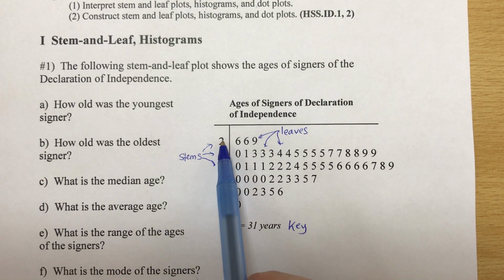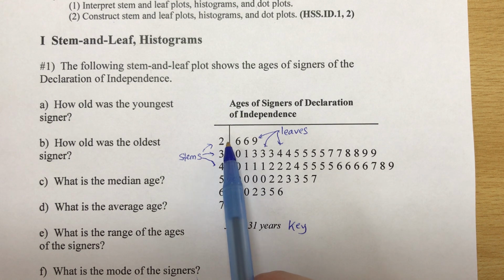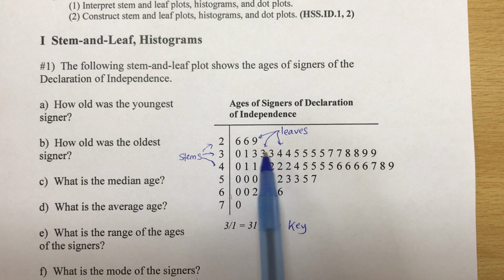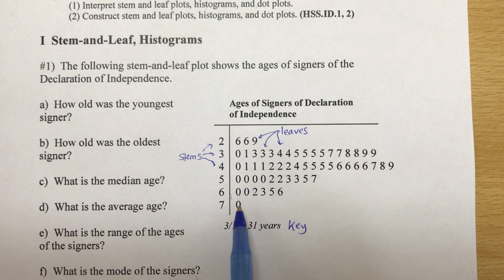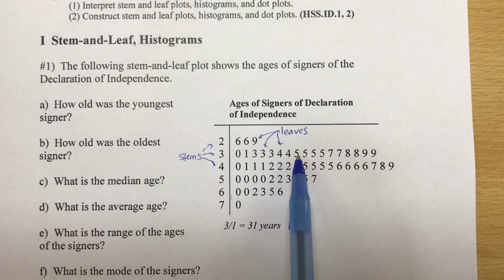So when I look at 2 as my stem and 6 as my leaf, that means 26. So this person here was 26 years old. When I look at this 4 right here, that person was 34 years old. When I look at this person here, they are 62 years old. So it's only the last digit that we're writing down as the leaves.